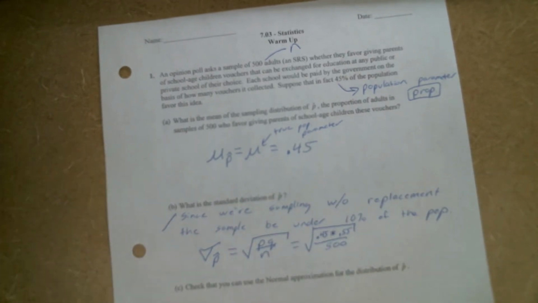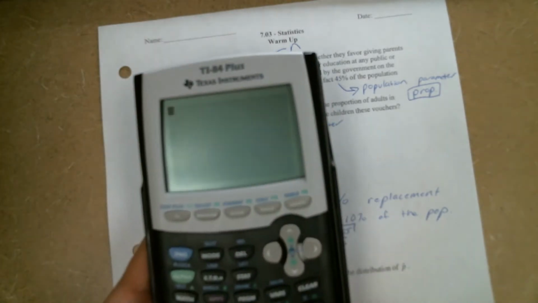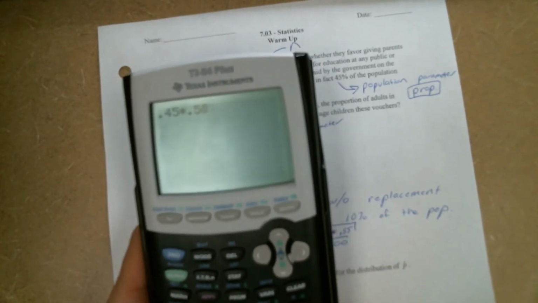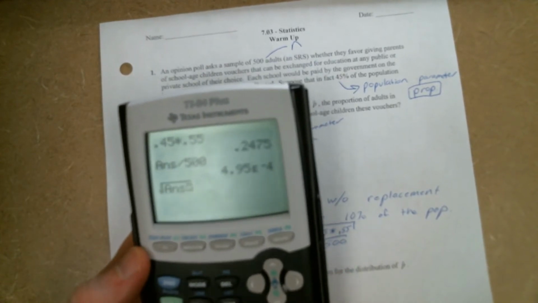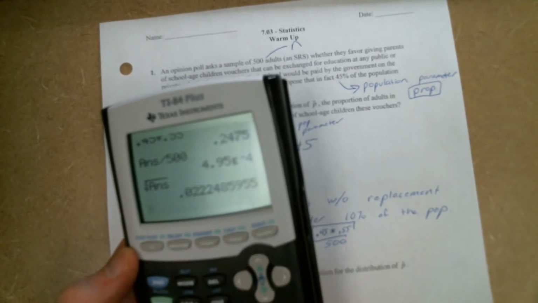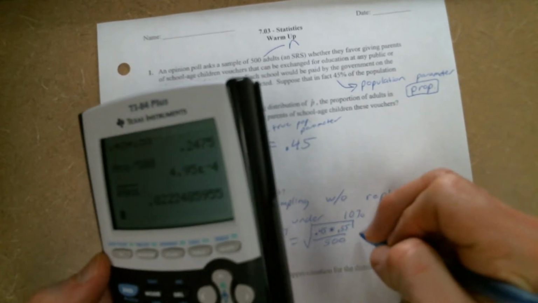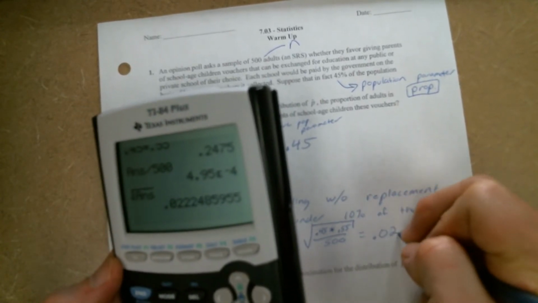All right, so that's the formula we would need. That we can just do on the calculator, 0.45 times 0.55 divided by 500, and then take the square root of that. 0.0222.